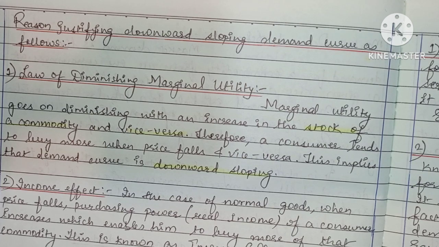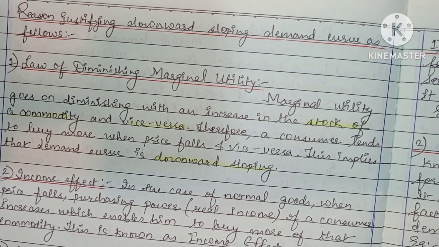So after suppose 10 mangoes, you are very much satisfied. At the 11th mango, you will not be that satisfied with that additional unit. That additional unit will not give you much satisfaction. So marginal utility goes on diminishing with the increase in stock. That is the law of diminishing marginal utility.